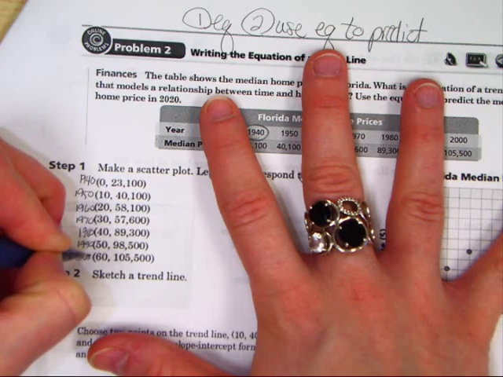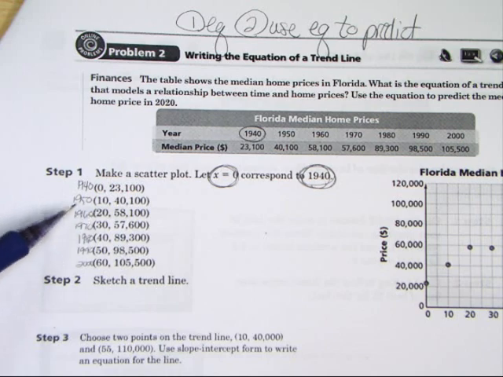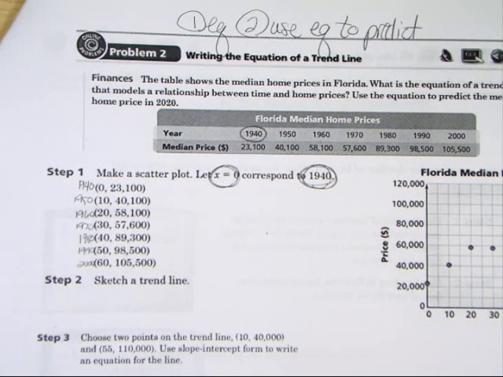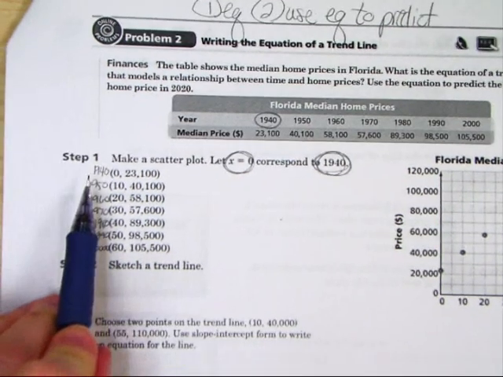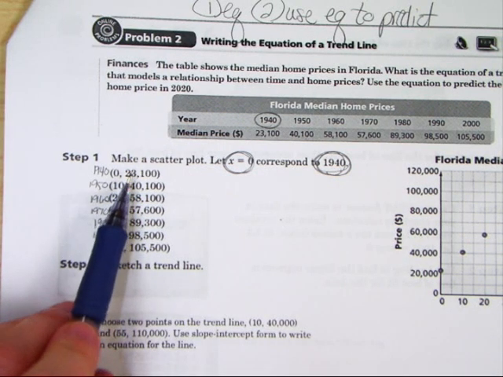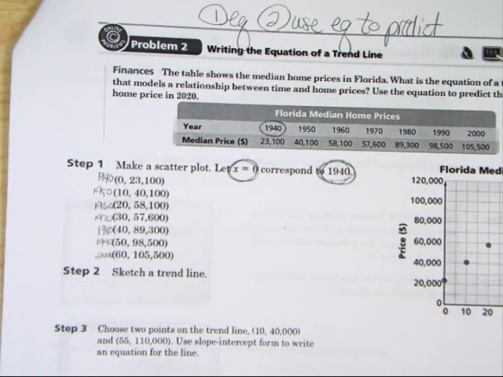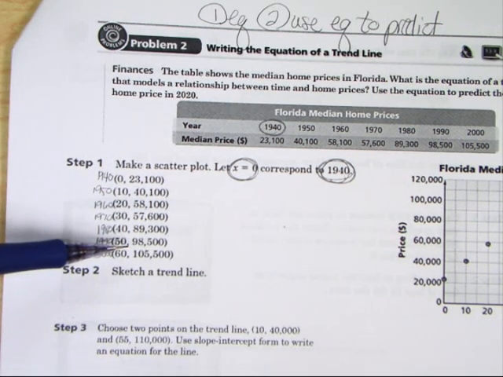Just so you understand, you might want to write it on there. This 0 means 1940, 10 is 1950, 20 is 1960, and so on and so forth. So in 1940, wow, look at that. A home was $23,000. In the year 2000, the median home price was $105,500. It's actually not too bad for a nice home. So you can see it's obviously going to go up, right?